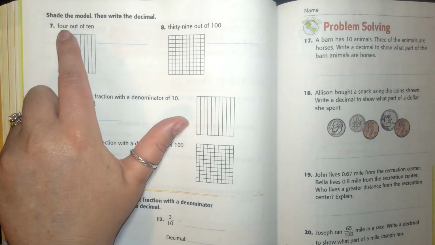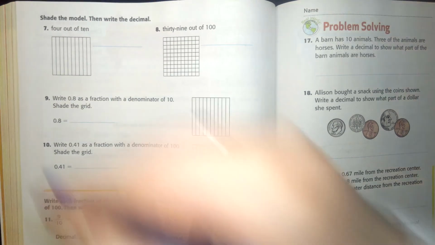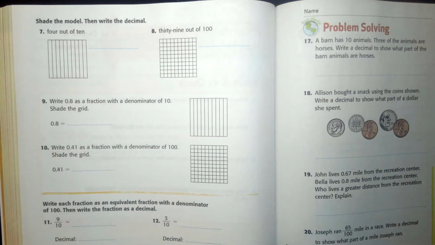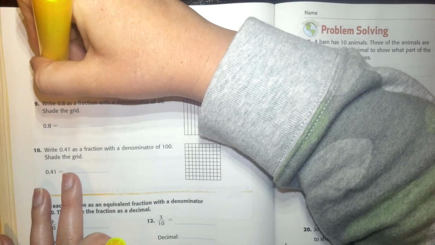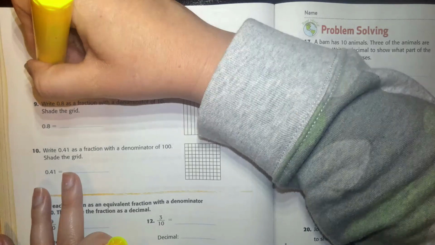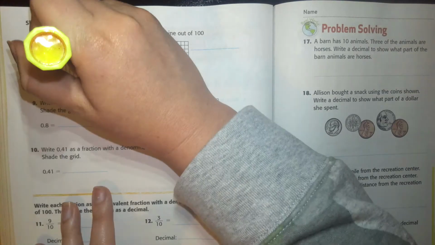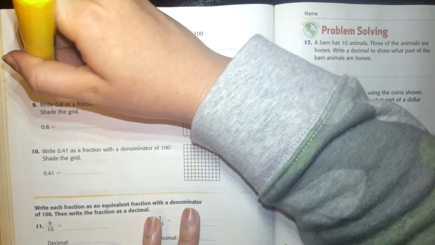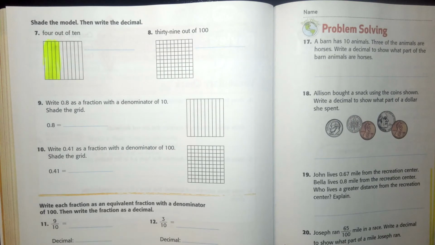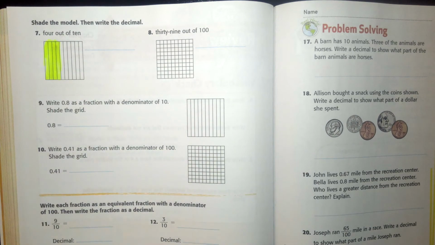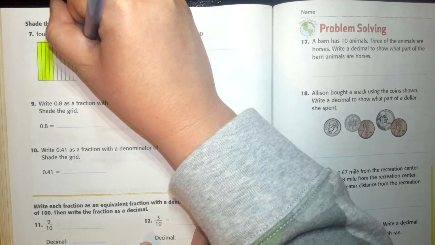So this one says 4 out of 10. I have 10 blank boxes here. I'm going to go ahead and use my highlighter to shade 4 of them. Okay, so I've shaded in 4 out of my 10, right? And so that means that I'm showing 4 parts of a whole, 4 out of 10, or we say it in decimal form, 4 tenths.